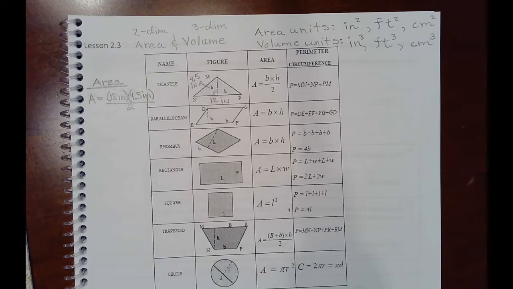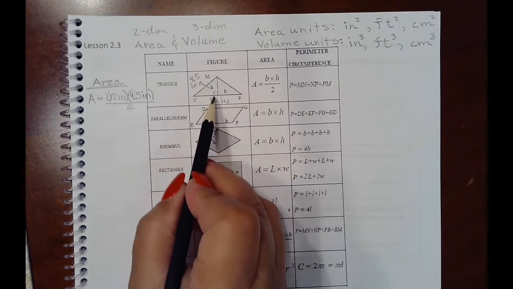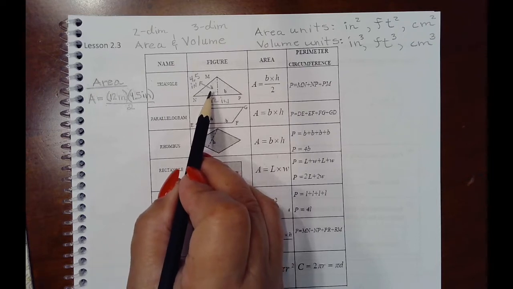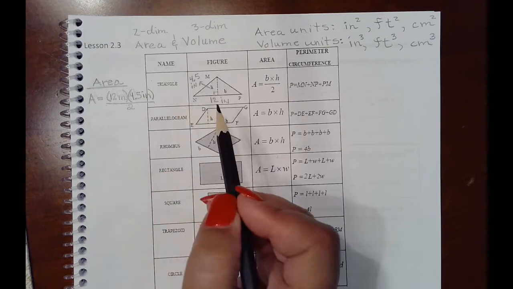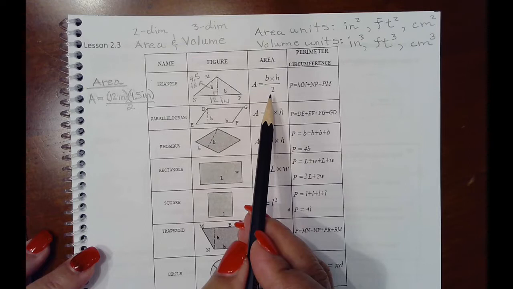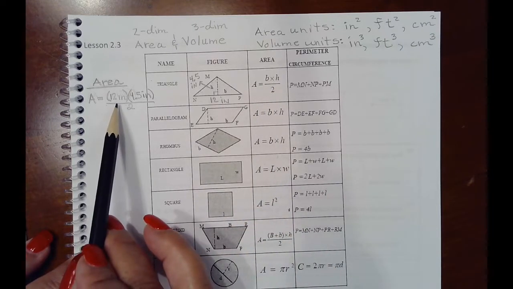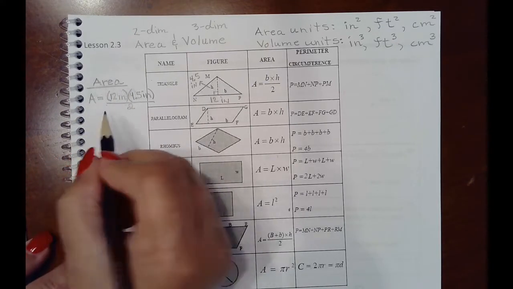We have a 12 here, and the height, I didn't have room to fit it in there, is 4.5 inches, and we're going to use it in this formula right here, base times height divided by 2. There's my base, there's my height, divided by 2, and you can just do these in your calculator.